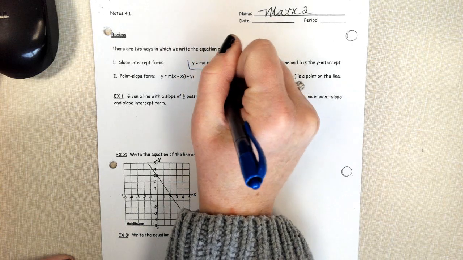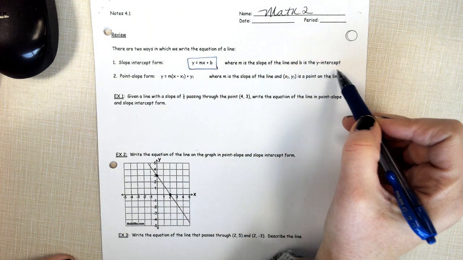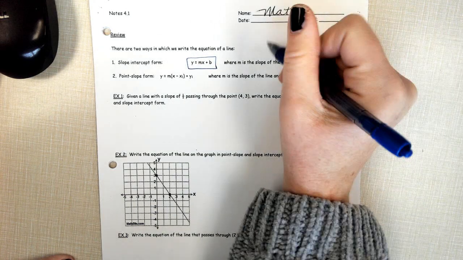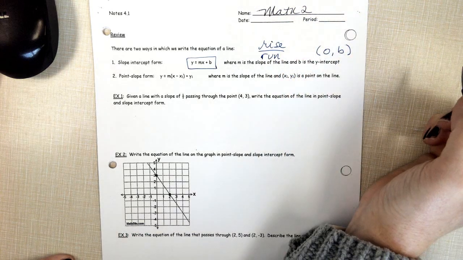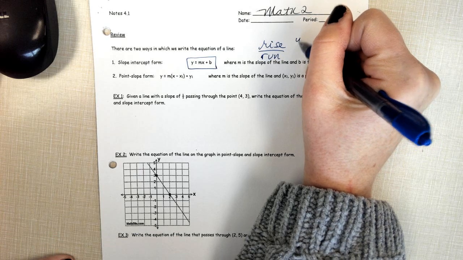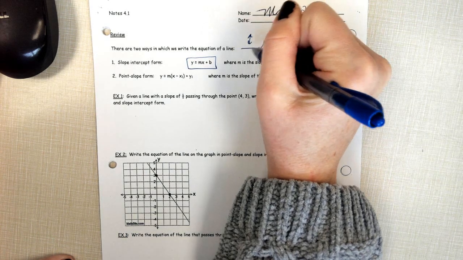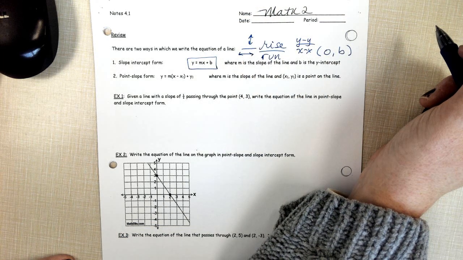We're going to talk more about piecewise. All right, so there are two ways in which we write the equation of a line. Slope-intercept form, y equals mx plus b, where m is the slope of the line and b is the y-intercept. So the y-intercept is where x is 0, and then the slope is your rise over your run, change in y over change in x. You can just remember this a couple different ways, whatever that may be, that you can remember your slope.